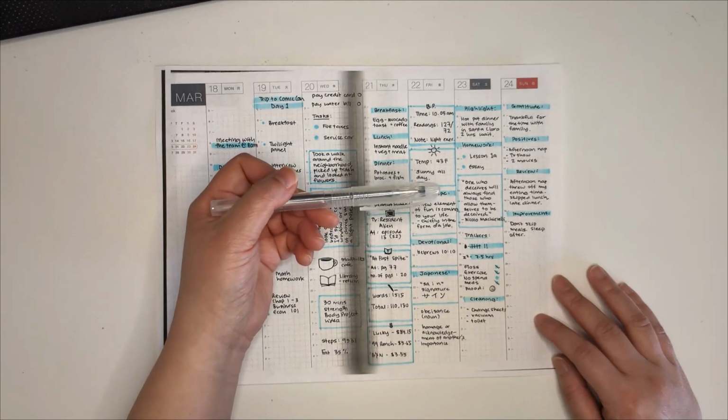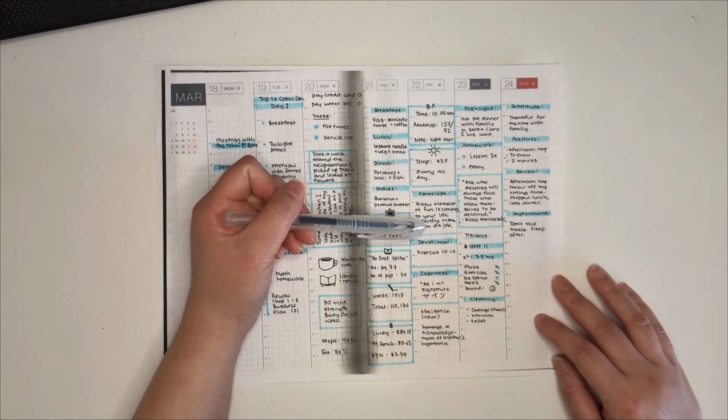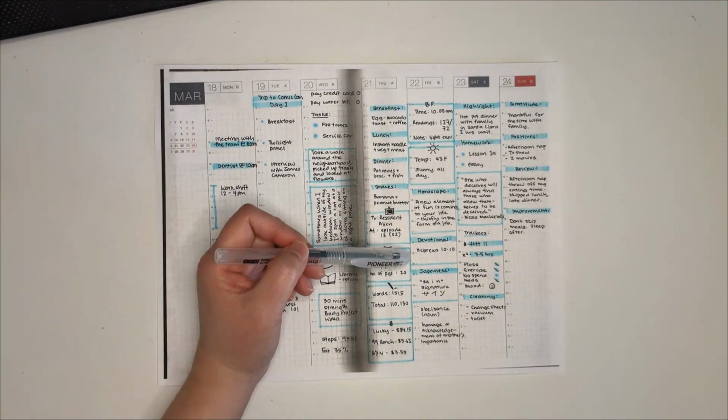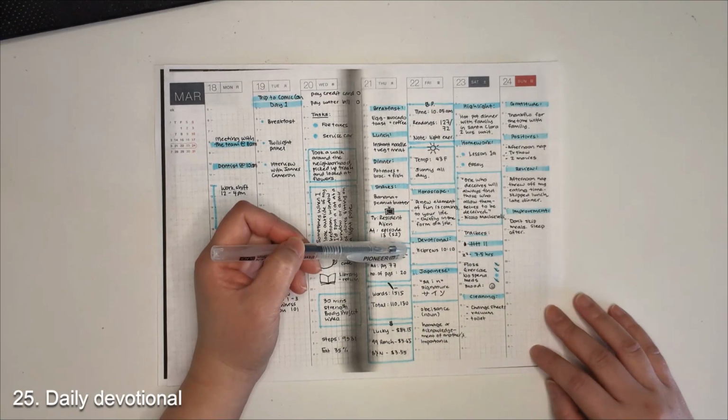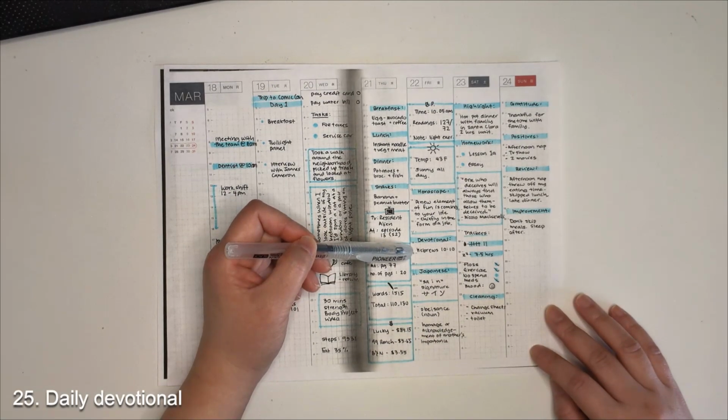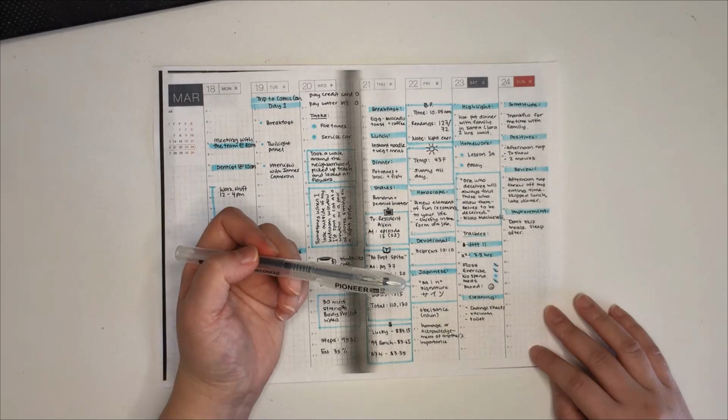If you're the skeptical sort, you could even write if it's true or not and mark it at the end of the day. You could also log your daily devotional readings. Here, I just have the reference, but you could totally add your thoughts in as well.